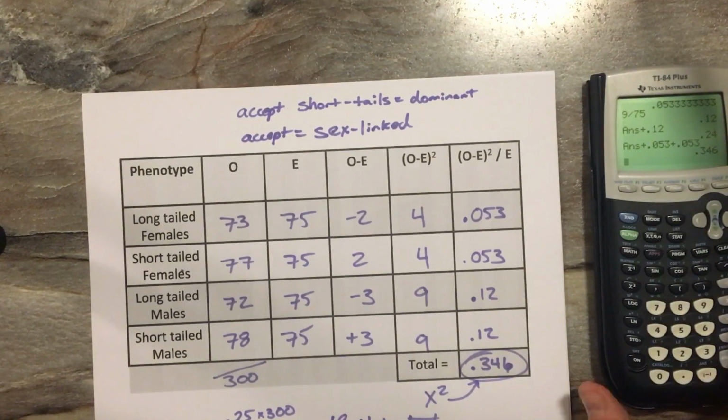All right, so this one, what we're doing is we're just determining what type of inheritance it is. I know this problem's a little tricky, guys. This is kind of the hardest one you'll ever have to do for chi-square stuff.